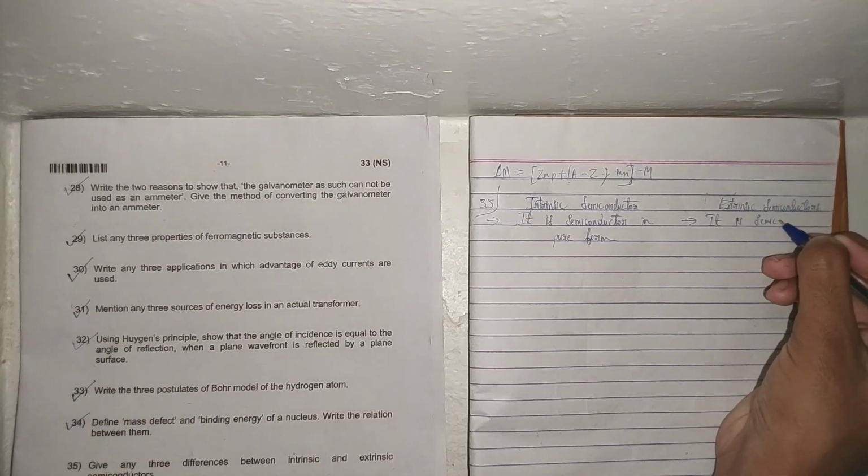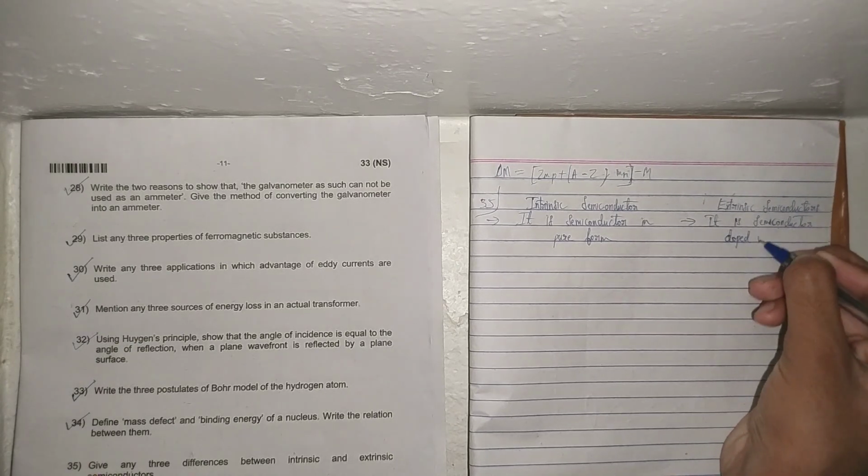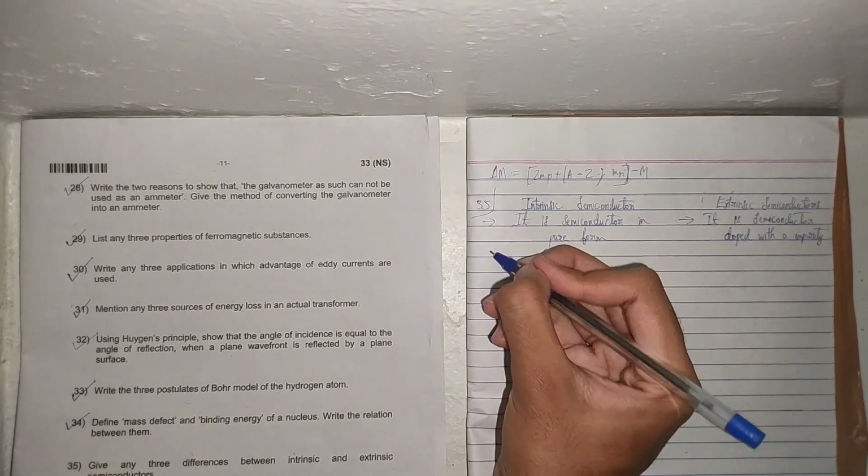An extrinsic semiconductor is a semiconductor doped with an impurity. In an intrinsic semiconductor, the electron density and hole density are equal.